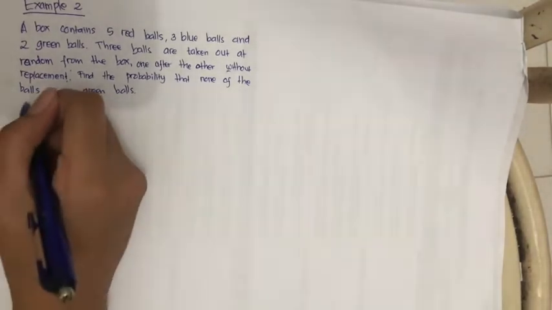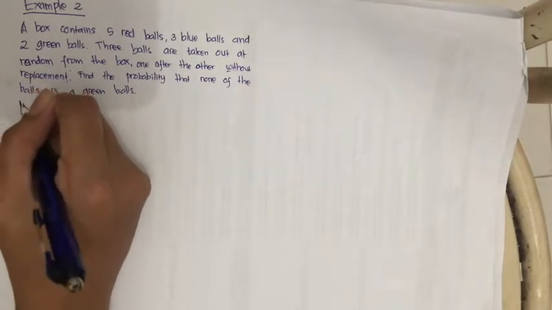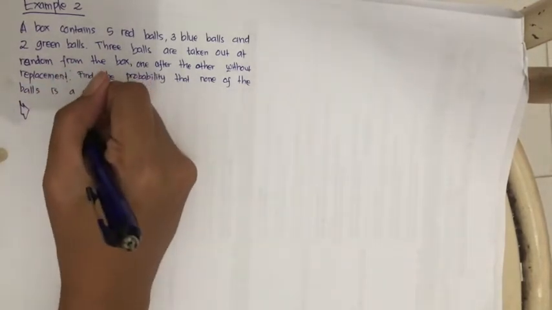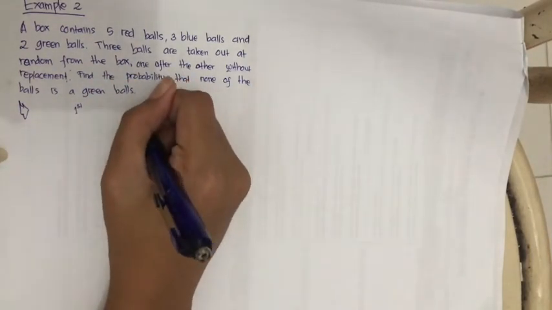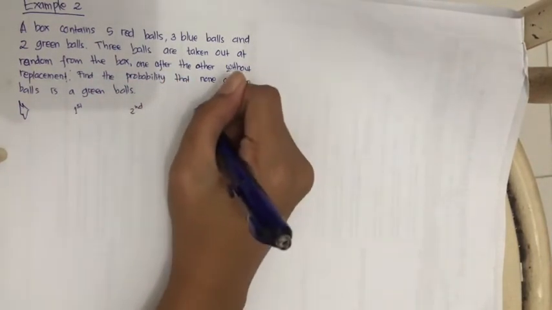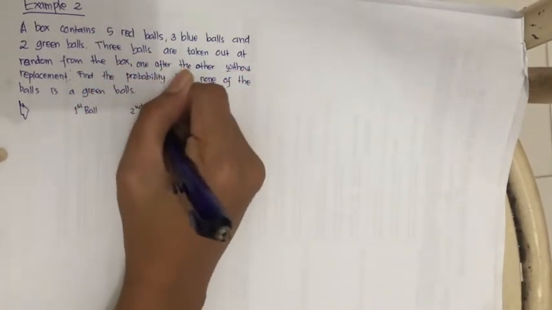So let's just try to draw the tree diagram first. So we'll have the first ball, the second, and the third ball.